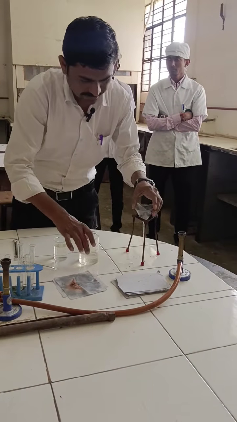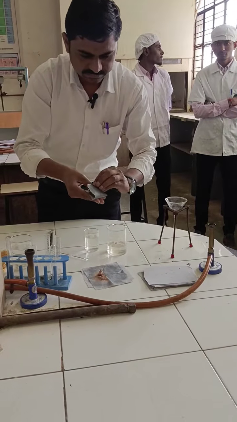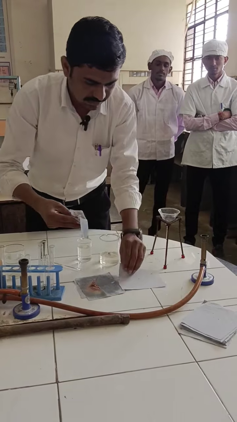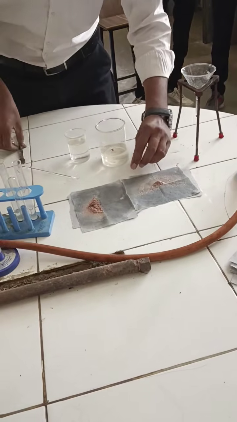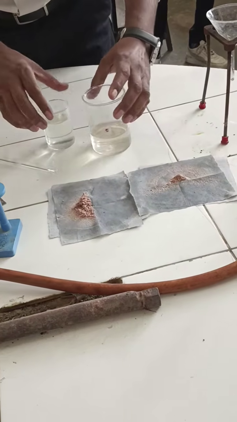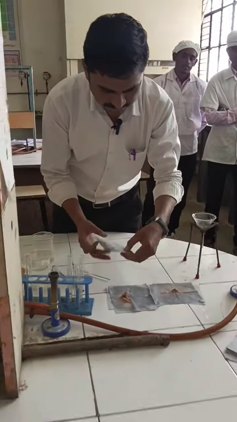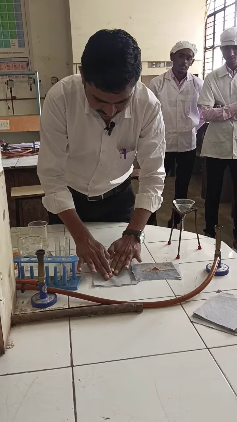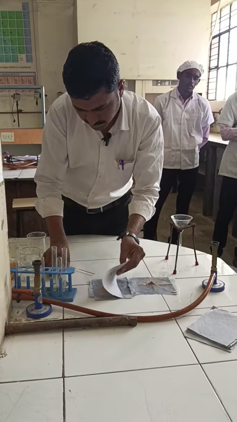This is your filtrate, and here is the same solid compound. You have to dry this compound using filter paper. By pressing it, you can dry the compound. The filter paper absorbs the moisture.